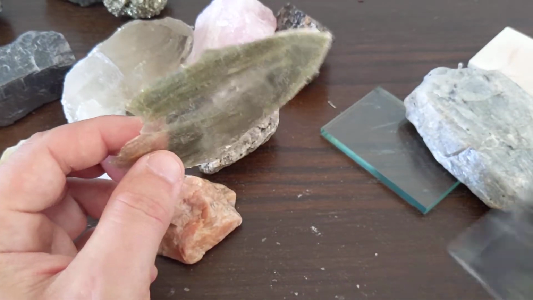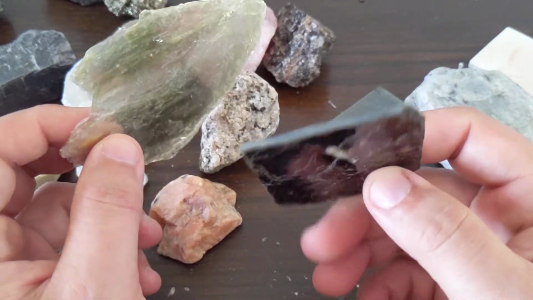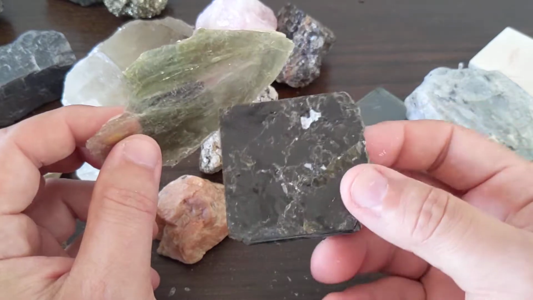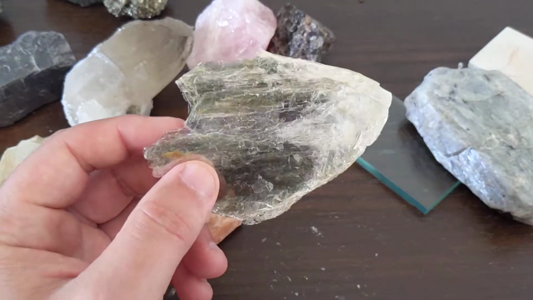The other really common one you'll see is Biotite. So this one's actually been cut into a square. It doesn't grow like that necessarily. But there's Biotite. It's a lot darker. It's black. Biotite, black, easy to remember.